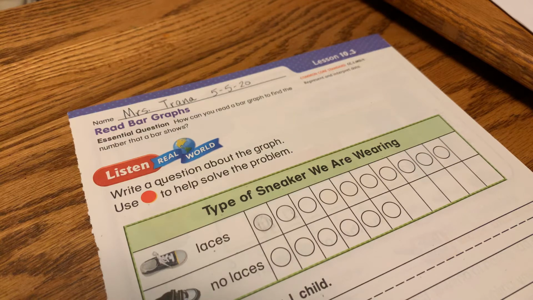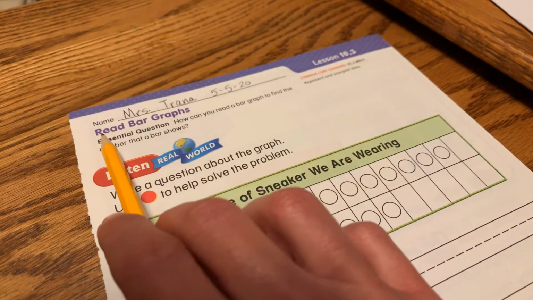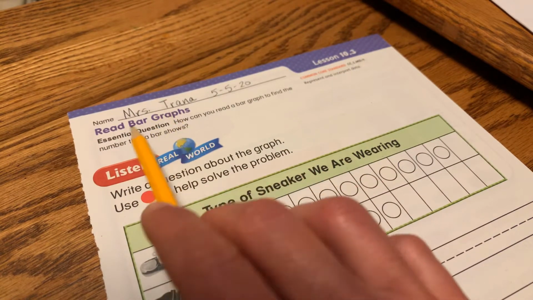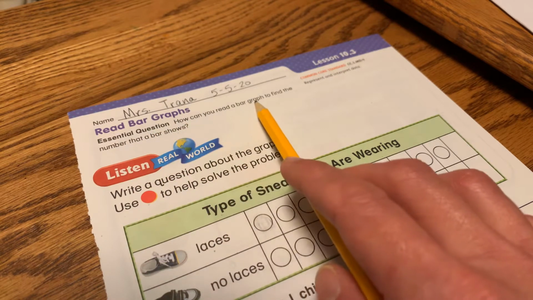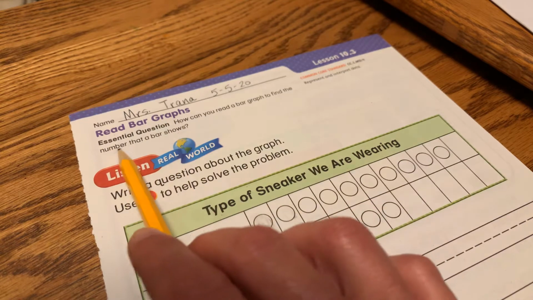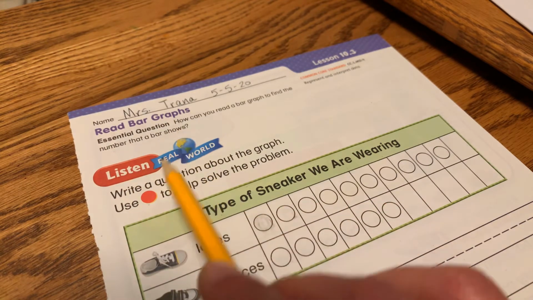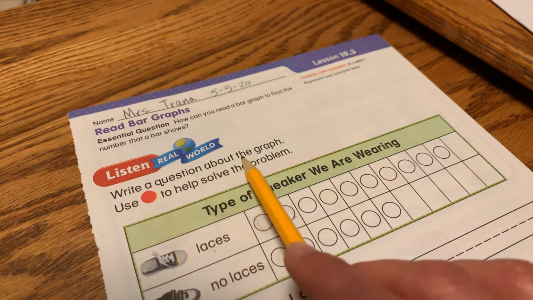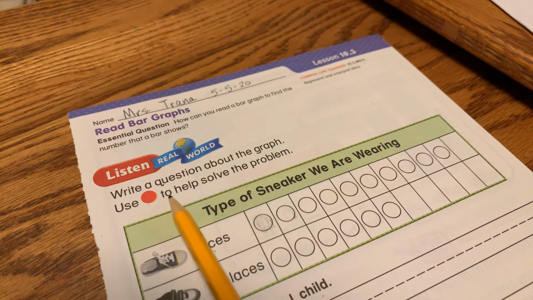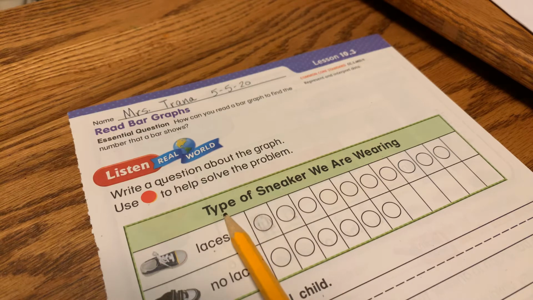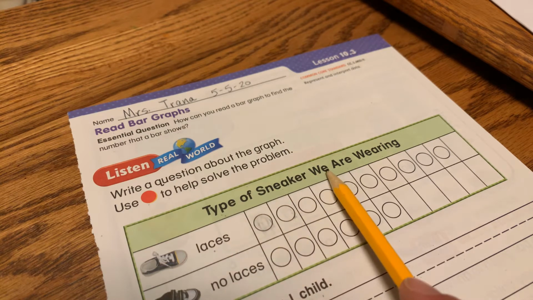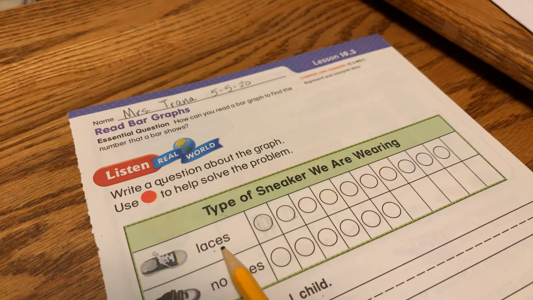All right, let's start. Please read it with me. Read bar graphs. Essential question: How can you read a bar graph to find the number that a bar shows? Write a question about the graph. Use counters to help solve the problem. Please read the name of the graph with me. Type of sneaker we are wearing.